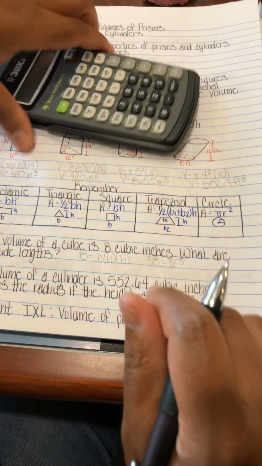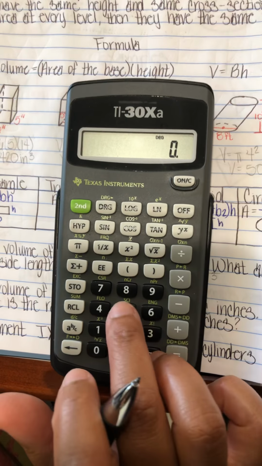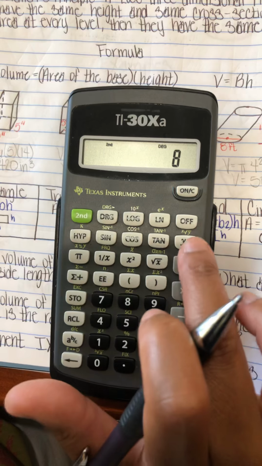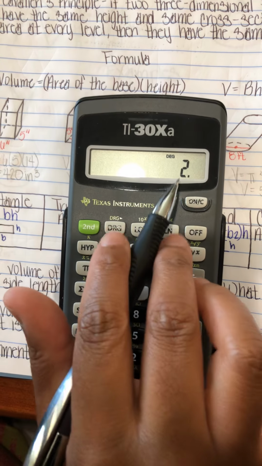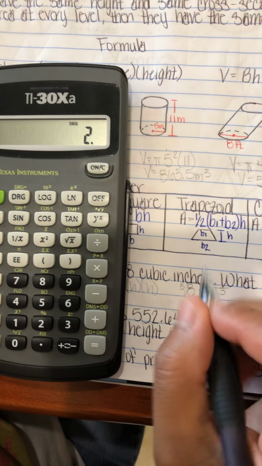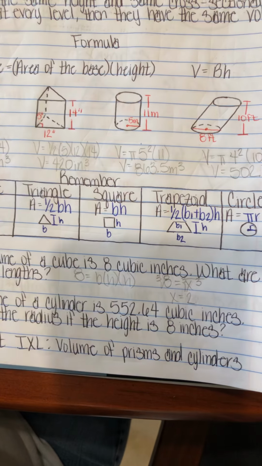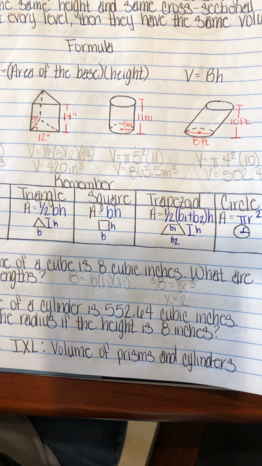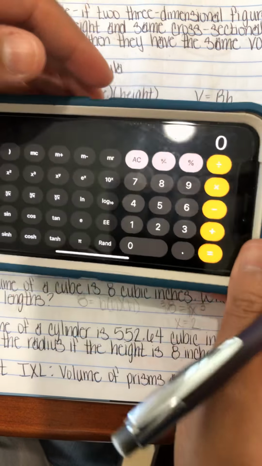So the cube root in your calculator, if you have one like this, all you'll do is hit 8, second, hit this function key, and then push 3, and you get an answer of 2. So my answer would be 2. Now, if you're using your cell phone, all you need to do is hold it sideways.